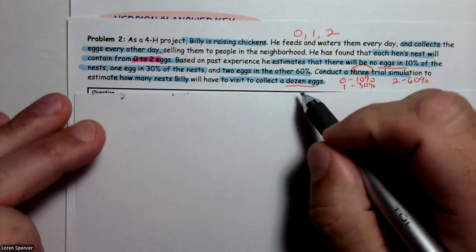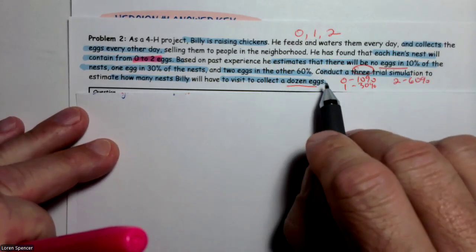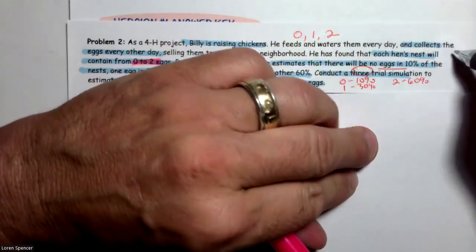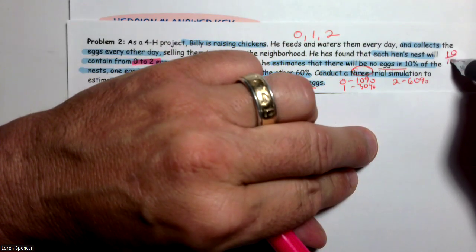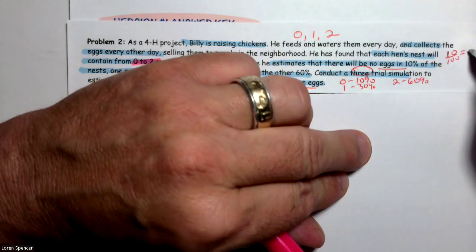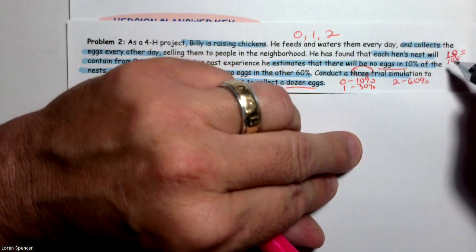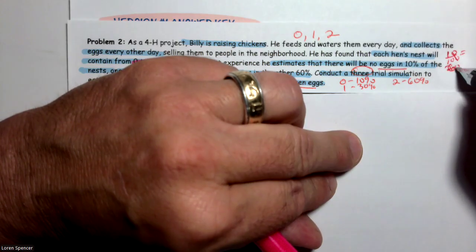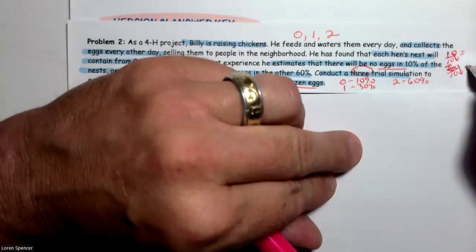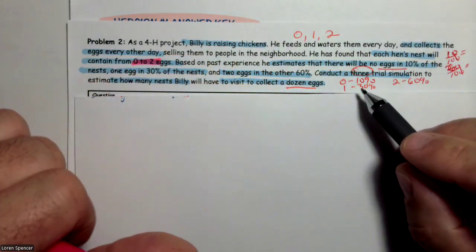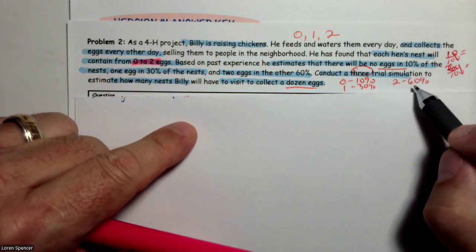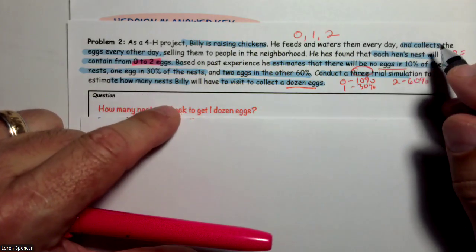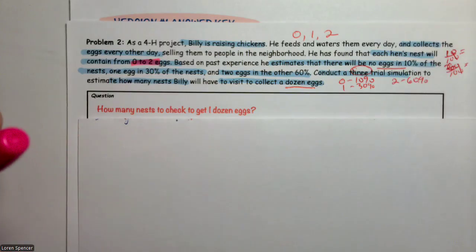All right, so we have some important information here. First off, 10%, 30%, and 60%. If I divide those by 100, 10 over 100 reduces to 1/10, and 60 out of 100 reduces as well. Because all these reduce to one digit numbers, I can use 1 digit numbers. I could use 2 digit numbers, but it takes a lot longer to run.